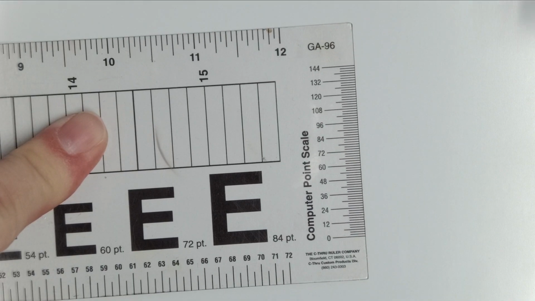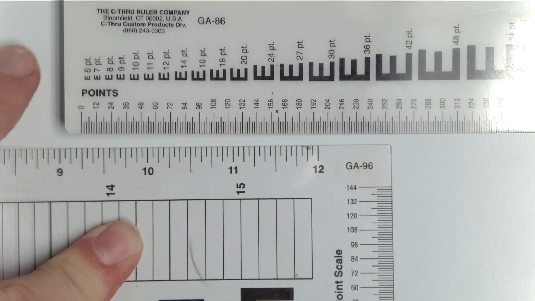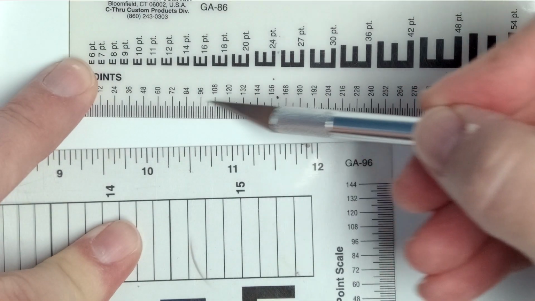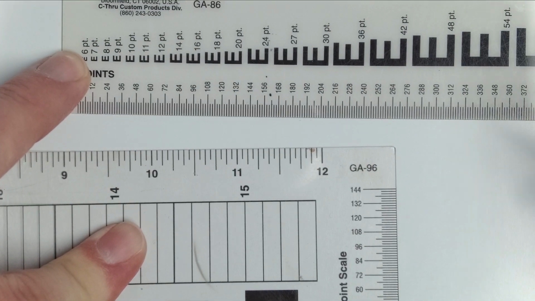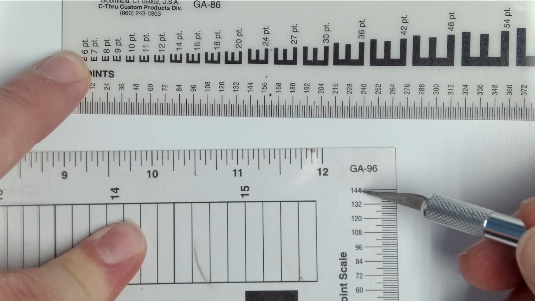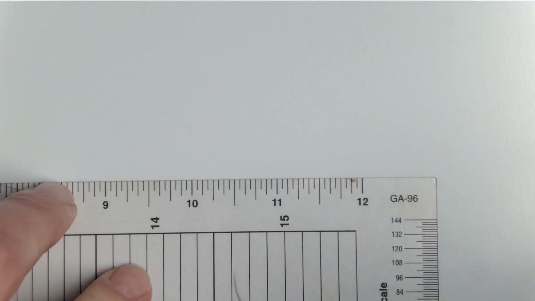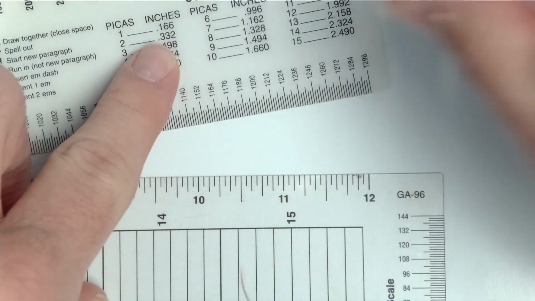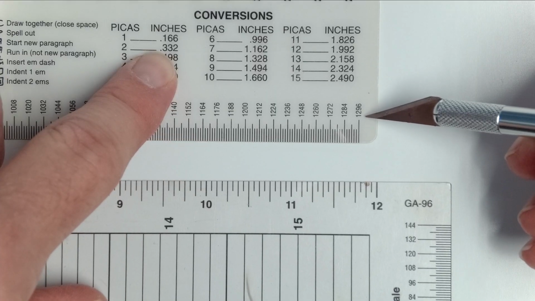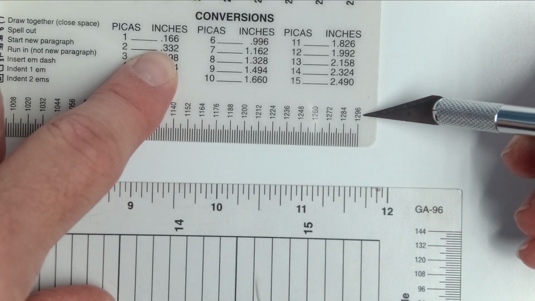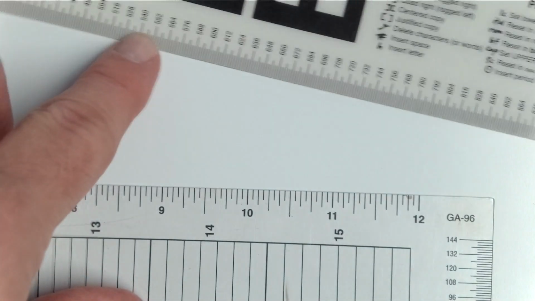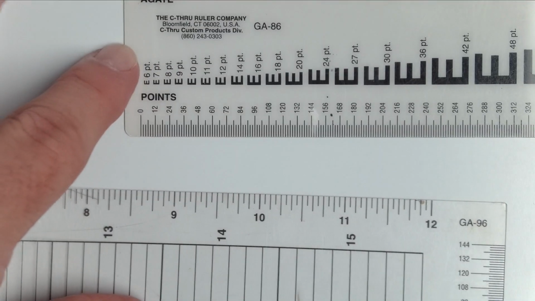On my big one, my point scale is along the entire length. Where this one only goes up to 144, this one goes all the way out to, and I've got this up against the wall, I don't know what that is, 1,296 points, right? So it really just depends on your individual line gauge.